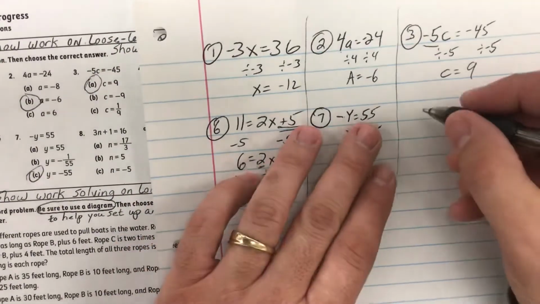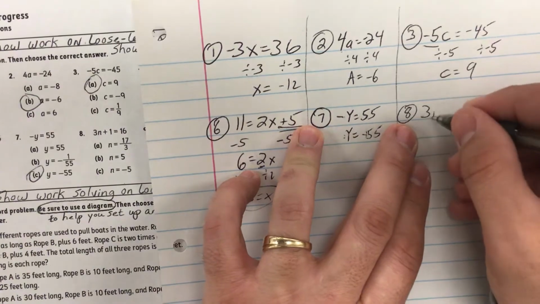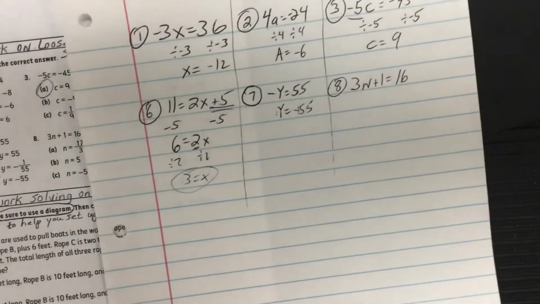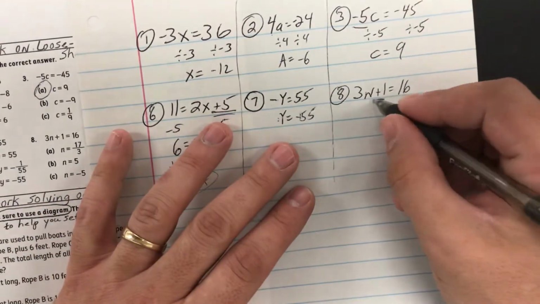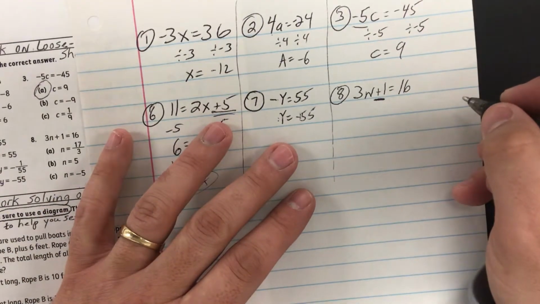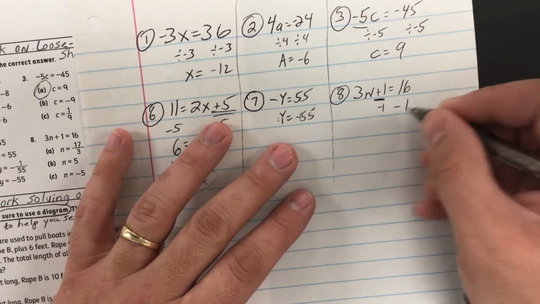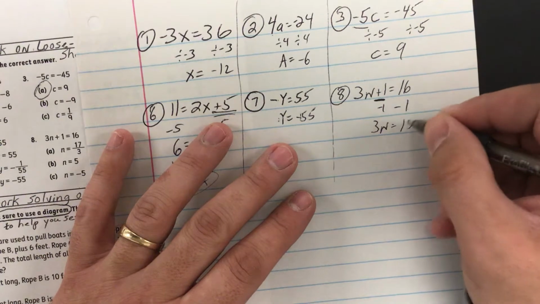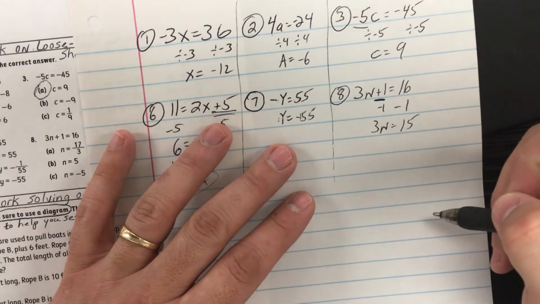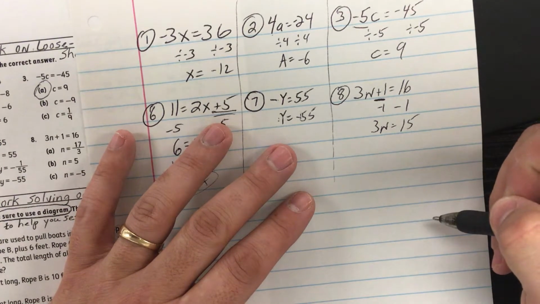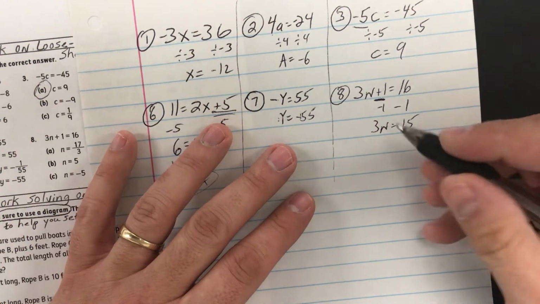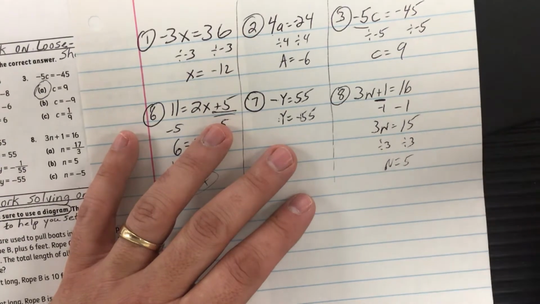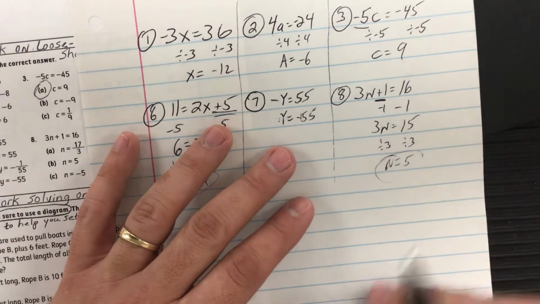Question 8. 3a plus 1 equals 16. Now I do not just have a variable, I have a number as well. Gotta get rid of that number. How do I get rid of a plus 1? Do the opposite. Minus 1. 16 minus 1, 15. And now look, I got a number in front of a variable again. So what do I gotta do? Divide by it. What is 15 divided by 3? 5.